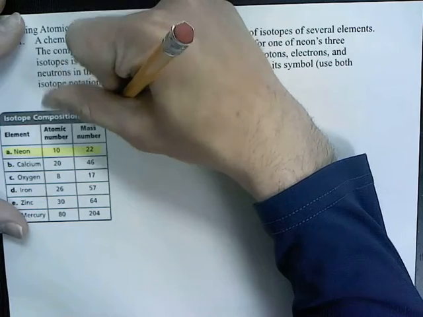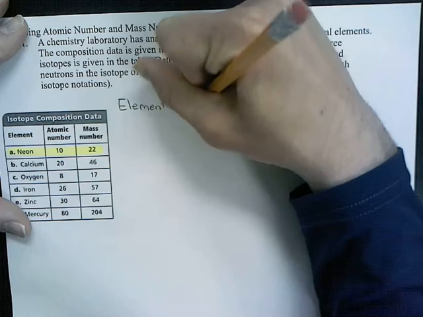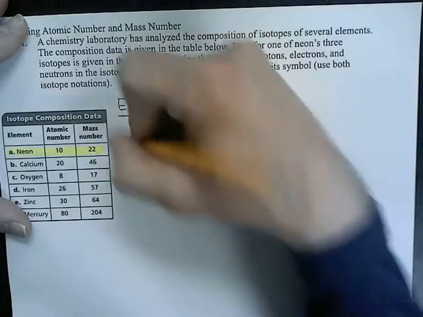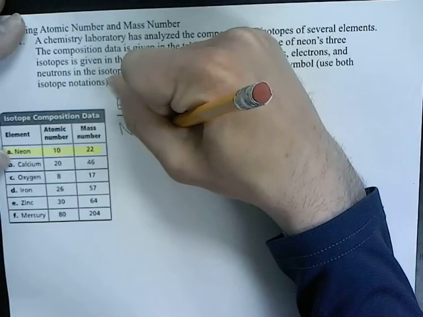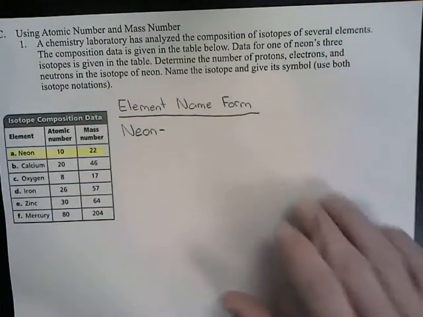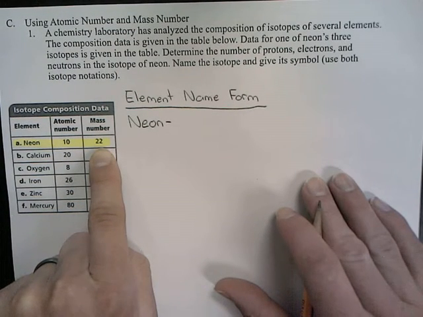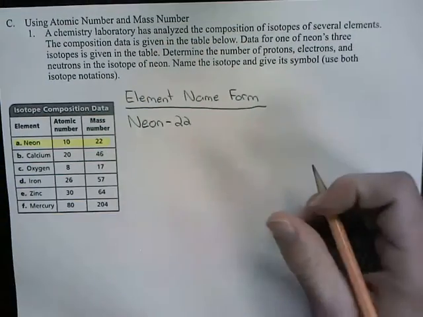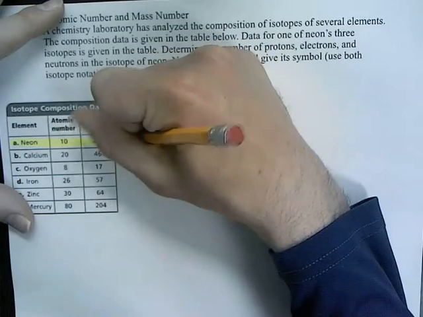Okay, so with our isotope notation, there are 2 different notations, one of which we called the element name form. So I'm going to write this down: element name form. And in this element name form, we start out by writing the element name. And it is neon, it's given here, neon. And then we follow it by the mass number, okay? So the mass number, real simple here, is 22. Well, that was easy. And then we have the element symbol form for writing an isotope.